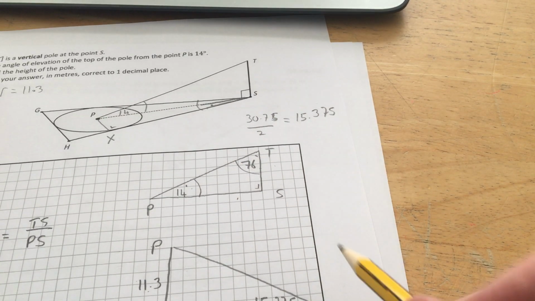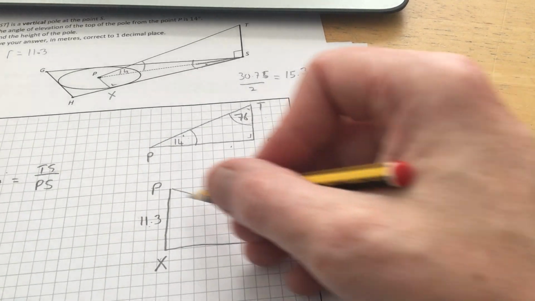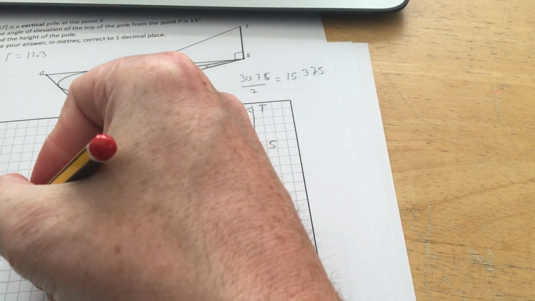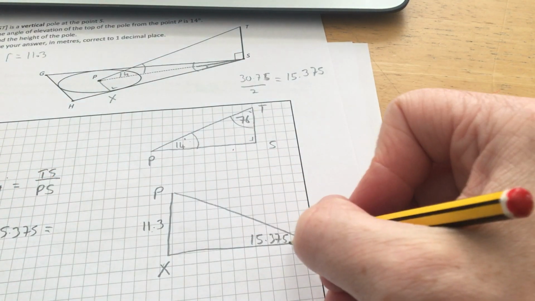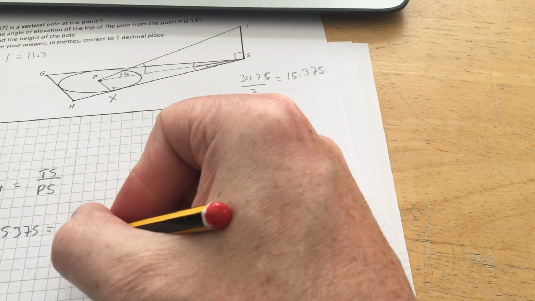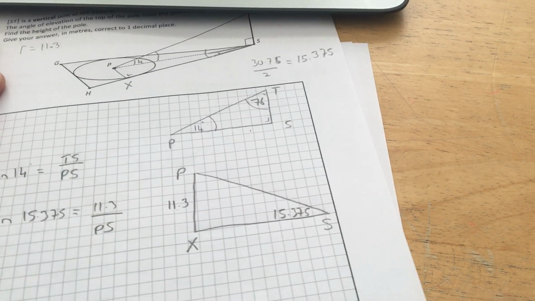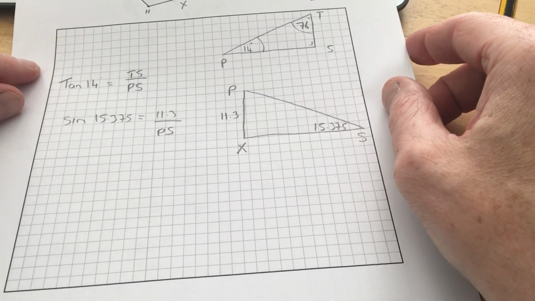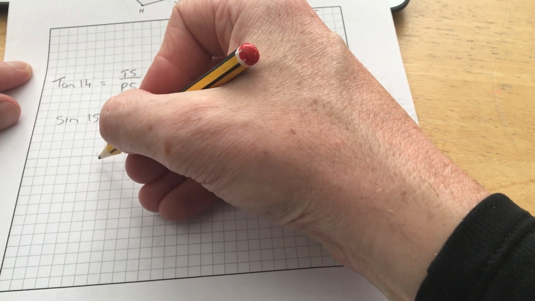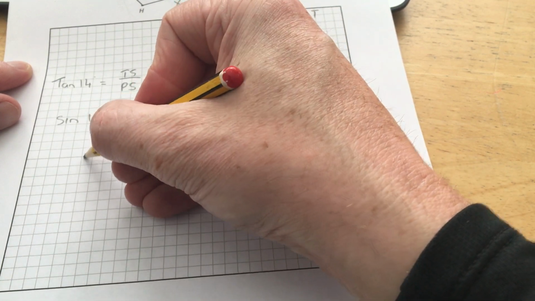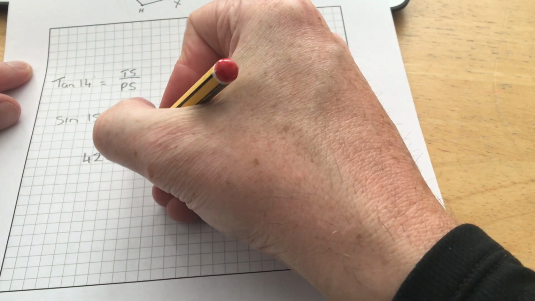So now that I know that, I can use sin. Sin of 15.375 equals the opposite, which I know, over the hypotenuse, which is PS. Doing that in the calculator, when you work this out you get 42.619. Don't round off too early here, so 42.619, that's PS.